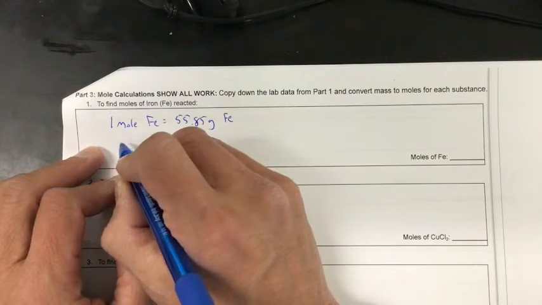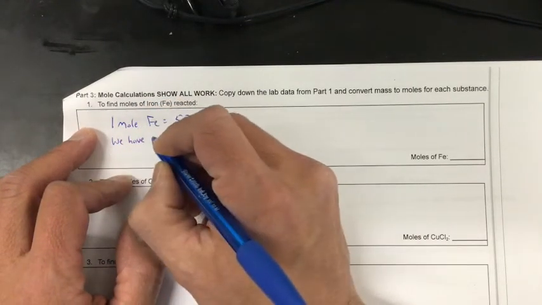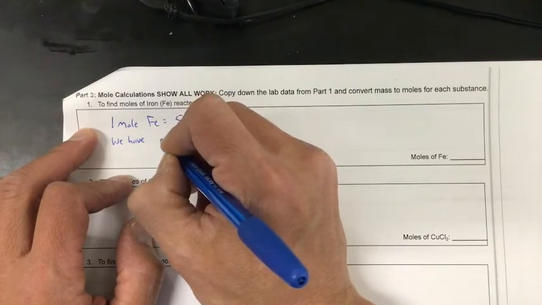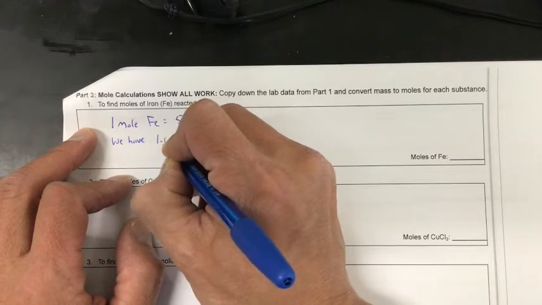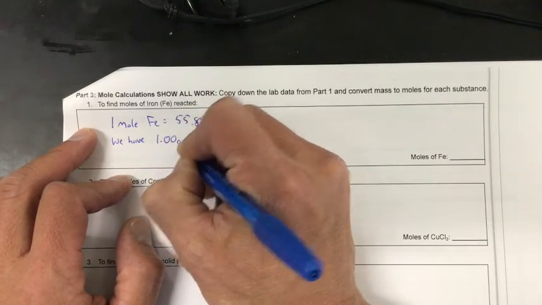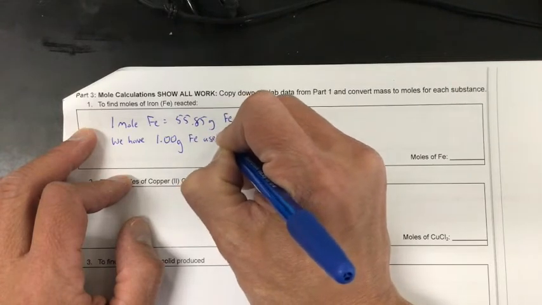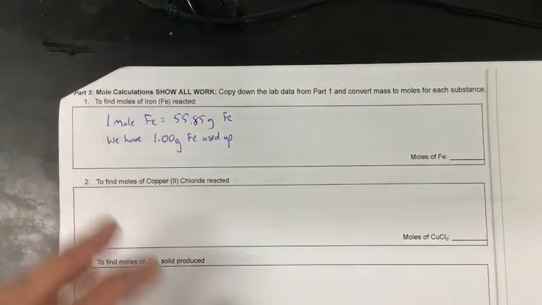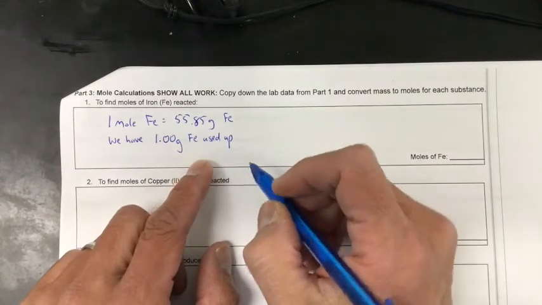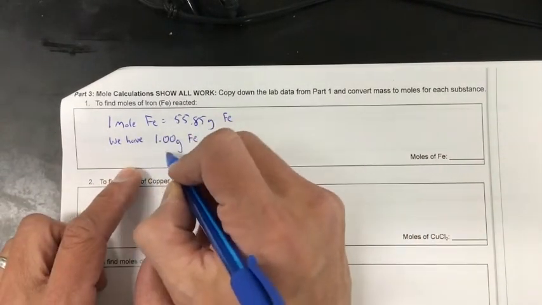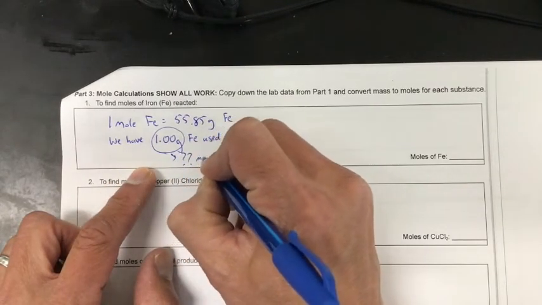And we also know that we have 1.00 grams of Fe used up. That was in the reaction. And if we set up a proportion, because we want to figure out how many moles this is.